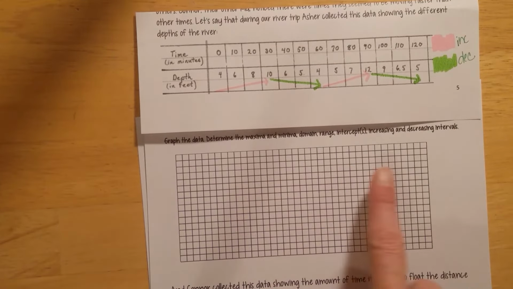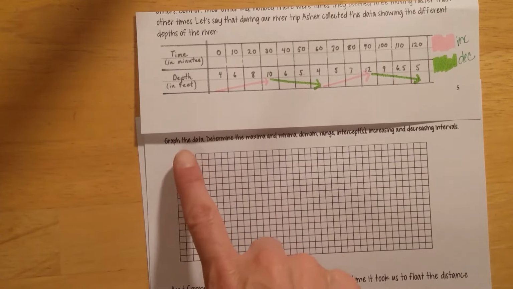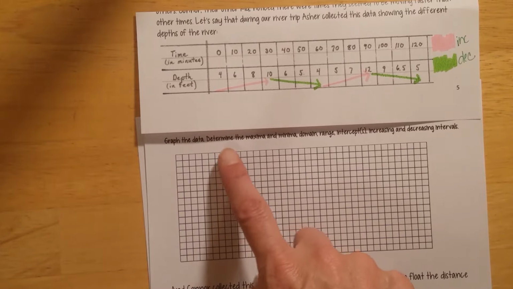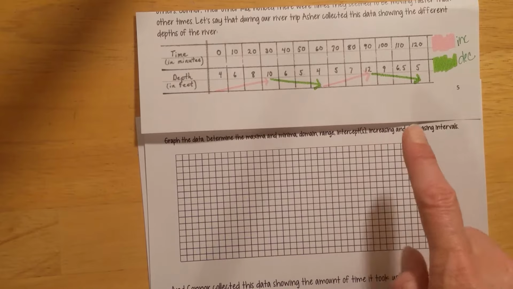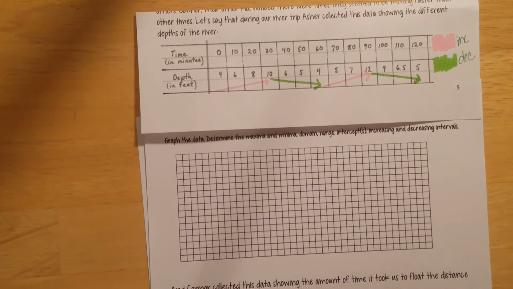Okay, so we're going to keep this part up here so that you can see it as we go along with this graph. And this graph tells us to graph the data. We want to determine the maximum and the minimum, the domain, the range, the intercepts, the increasing and the decreasing intervals. And we're going to do some of these in what we call interval notation.